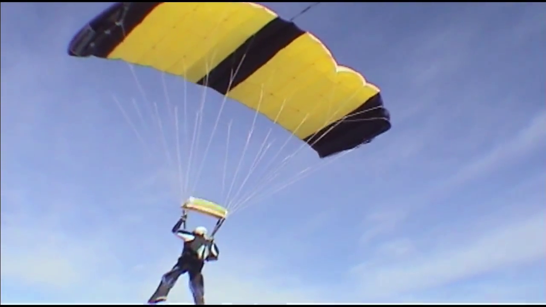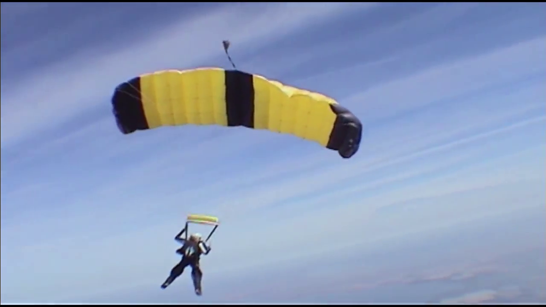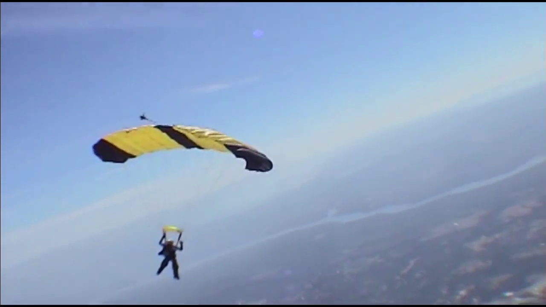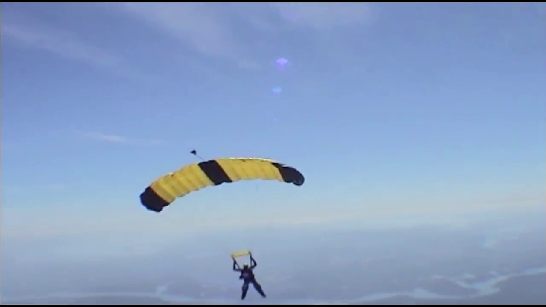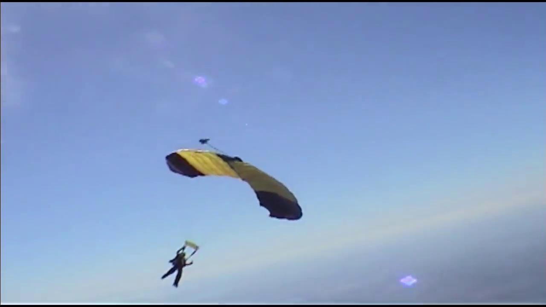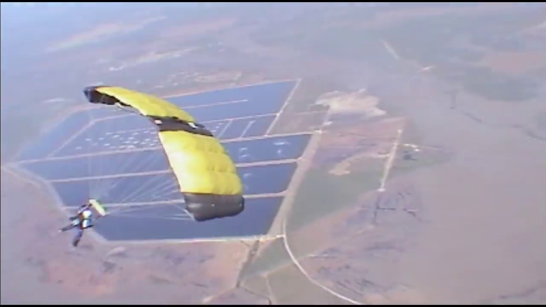The canopy's speed and performance are determined by the weight of the canopy pilot in relation to the size of the parachute. In order to maintain the same predictable and docile flight characteristics for all canopy pilots, the heavier pilots will jump with larger parachutes, and the lighter pilots will jump with smaller parachutes.